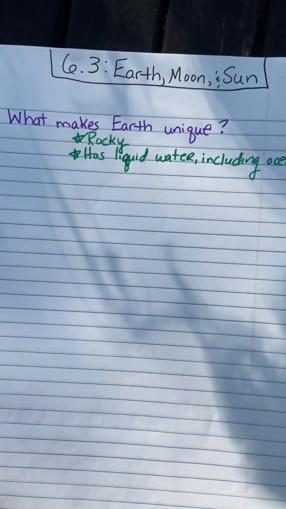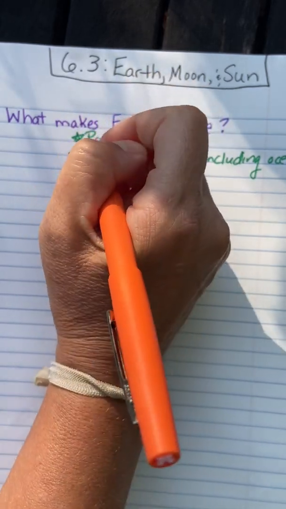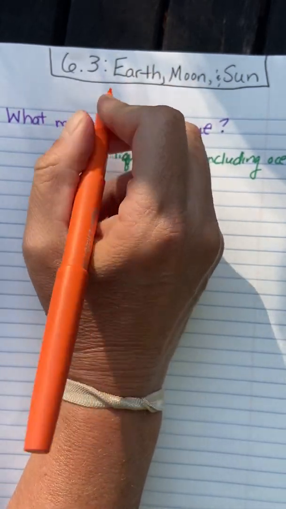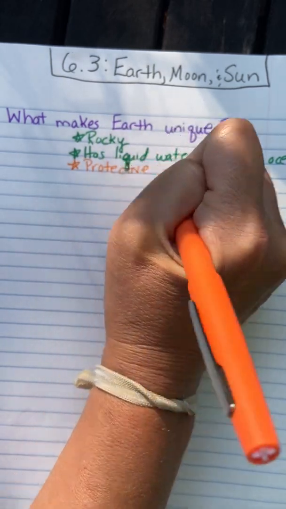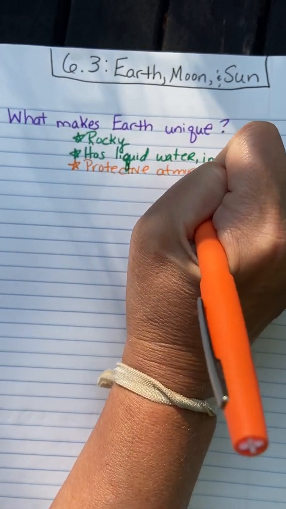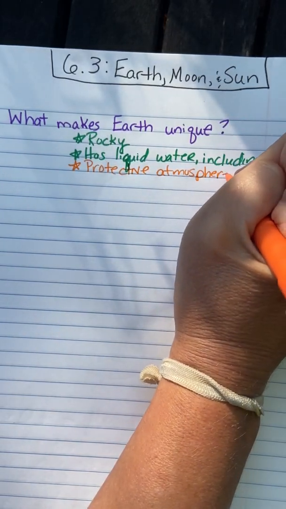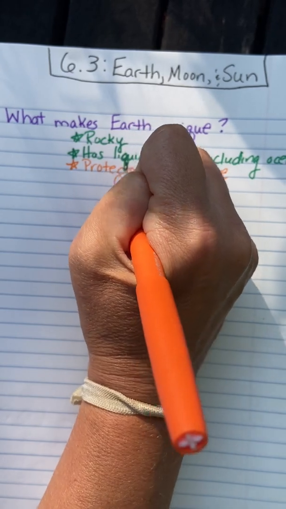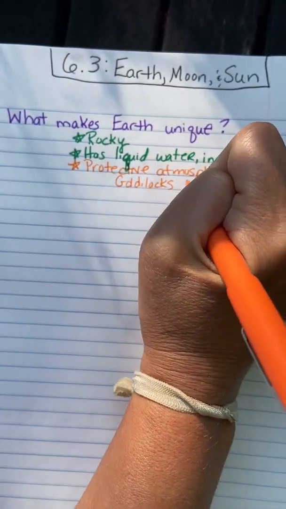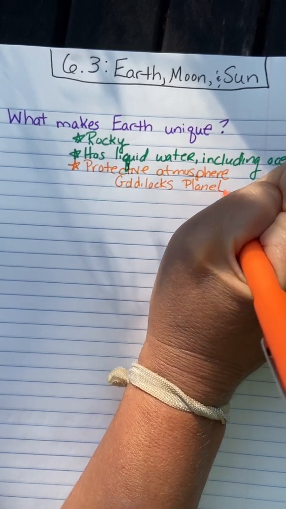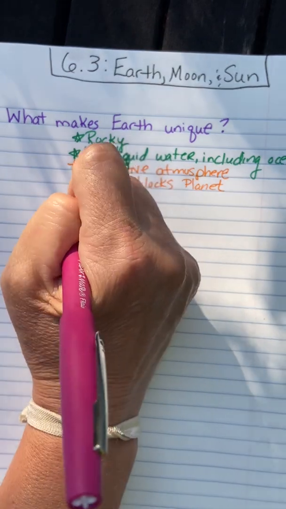It also has a protective atmosphere, another one of the key things. It has just the right amount of greenhouse gases in the atmosphere to keep our temperatures just perfect, not too hot and not too cold, like Goldilocks. So I'm going to write that here. So as a reminder, often we call it the Goldilocks planet. We are looking for another one like it, but have yet to find one that is just right.